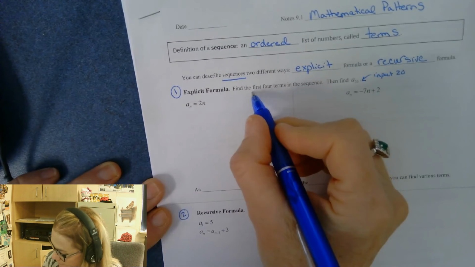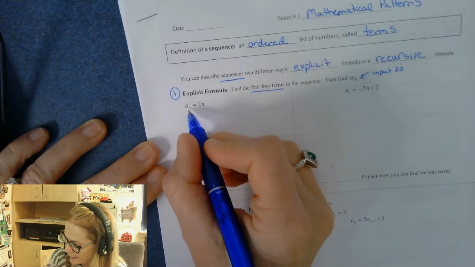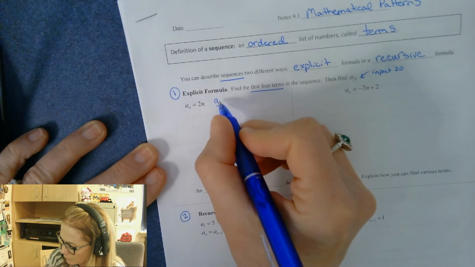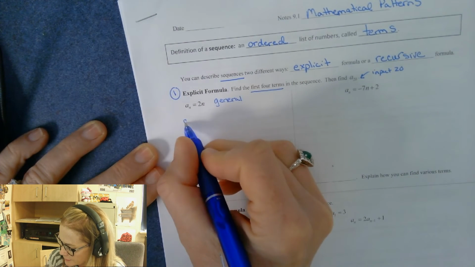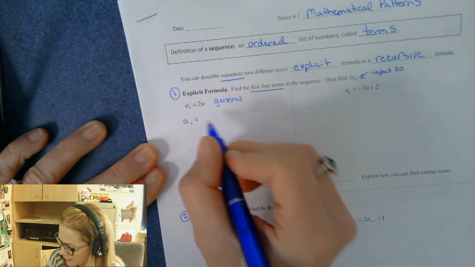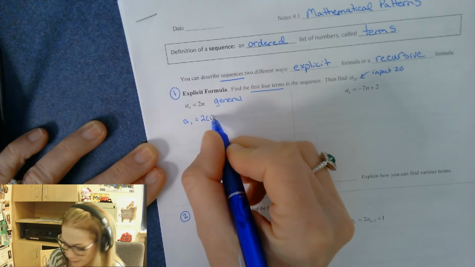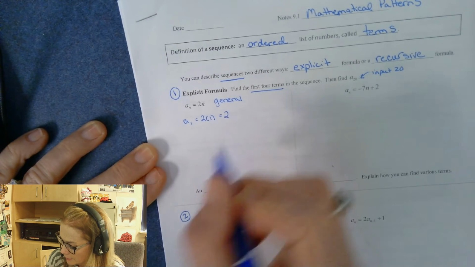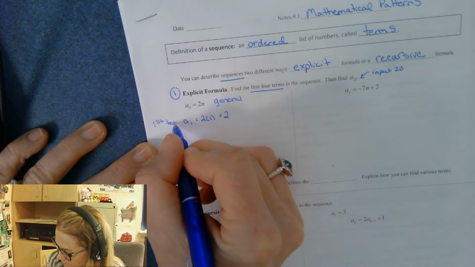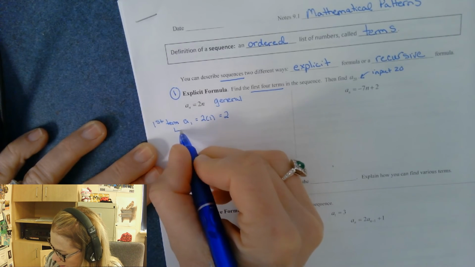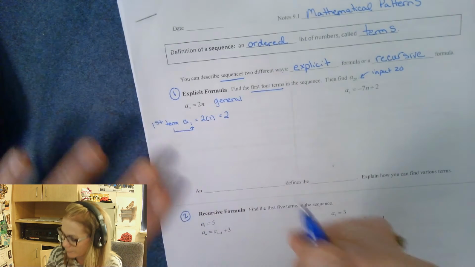But first of all, we've got to find the first four terms. So a_n, this is the general explicit formula. And so we just say a_1 is 2 times 1. It's just the plug-in, and that's just 2. So that's the first term. Notice this 1 correlates with the term number.